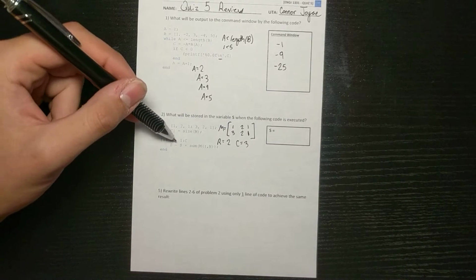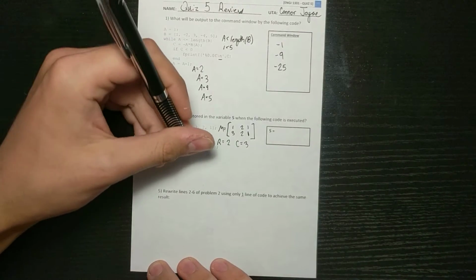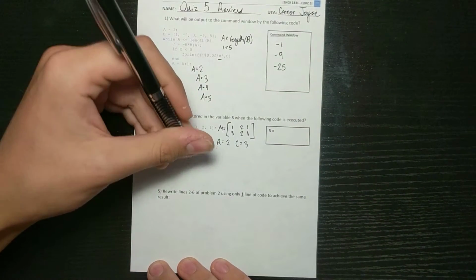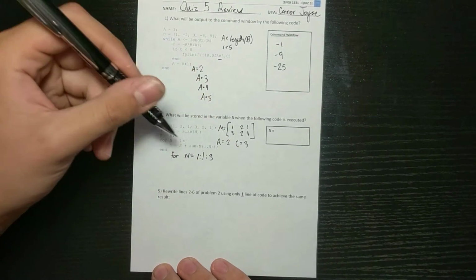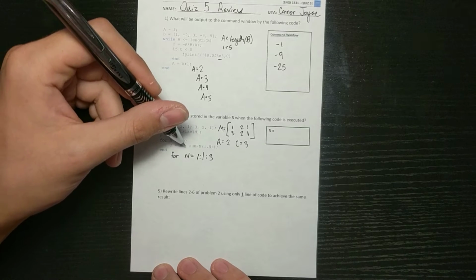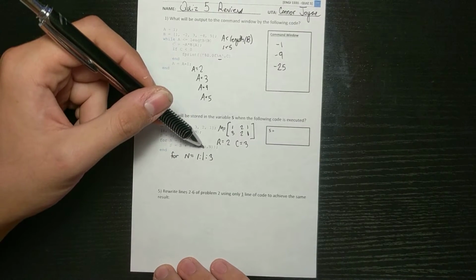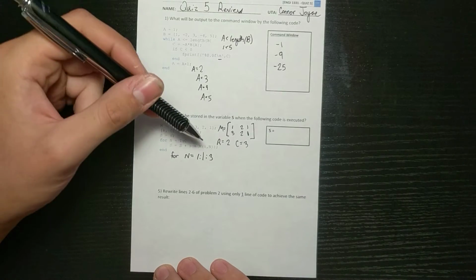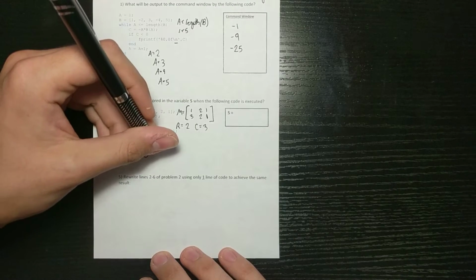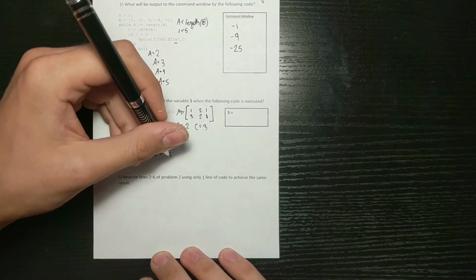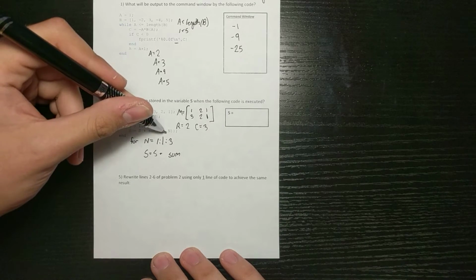Now for n equals 1 to C, that's saying for n equals 1, increment of 1, to 3. In other words, it's going to run 3 times. s equals s plus the sum of m, all rows, comma n.